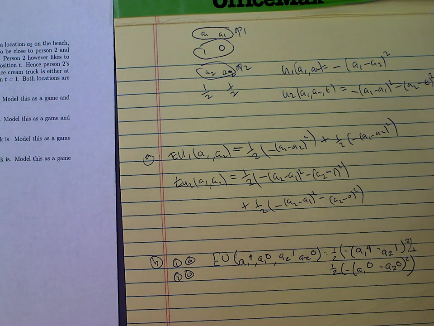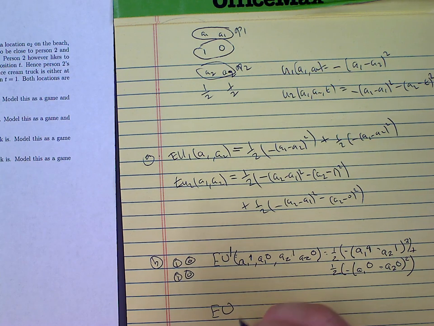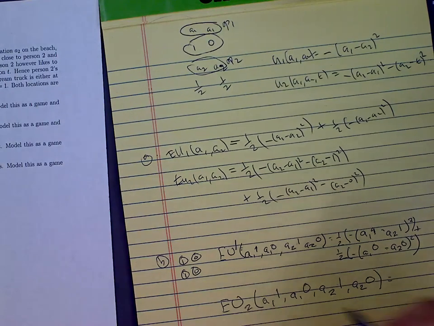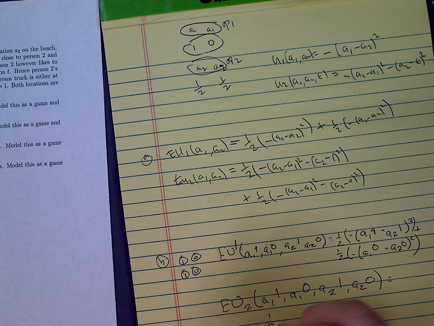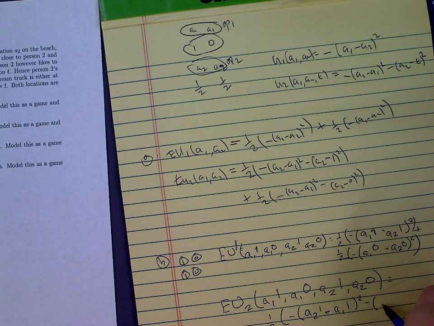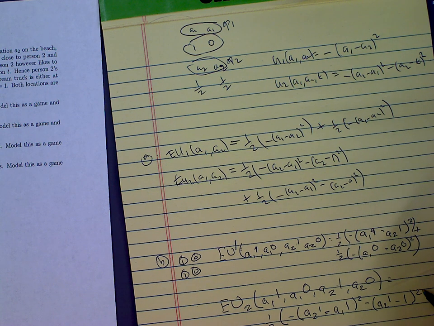What would it be? So this is person 1. It'd just be, I guess, the same. Yeah, let's just do it. Let me do it. This is recorded for posterity. So e of 2 of a1 of 1, a1 of 0, a2 of 1, and a2 of 0 equals 1/2 of negative a2 of 1 minus a1 of 1 squared, minus a2 of 1 minus 1 squared, with parentheses.